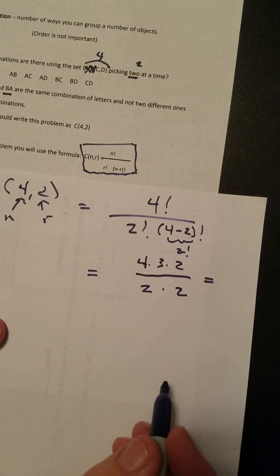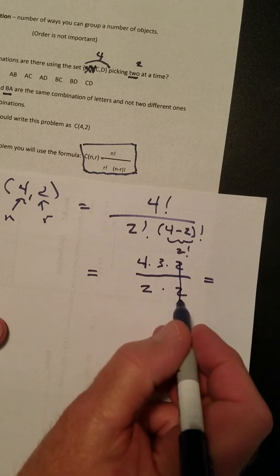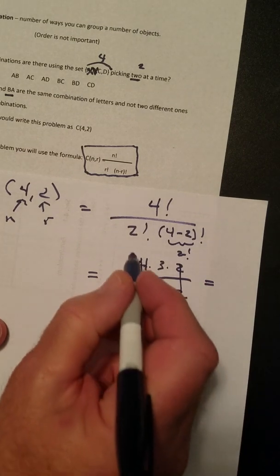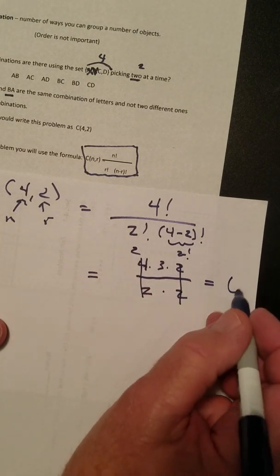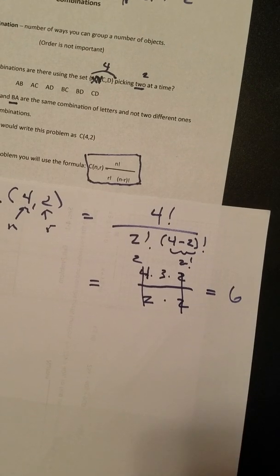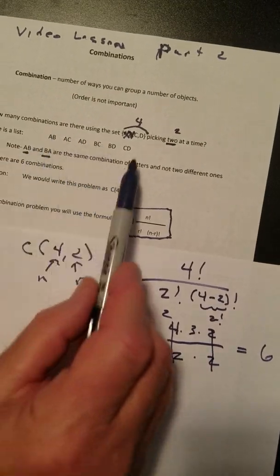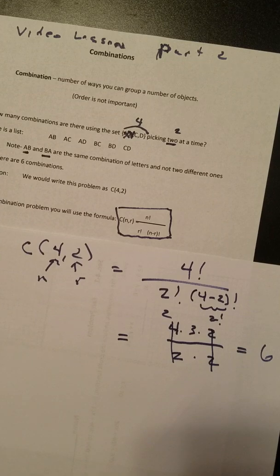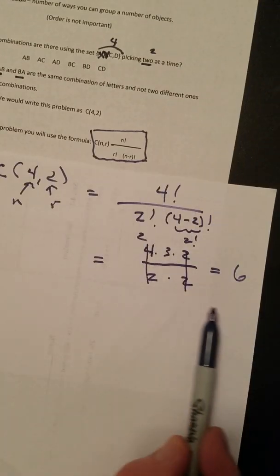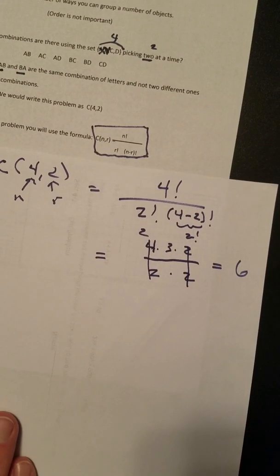What's that equal to? Well, let's see, those 2's cross out. This 2 goes up here twice. 2 times 3, there's the answer, 6. But I already did it up here. You knew the answer because I did it the hard way. But as we go along, we're going to use this formula more and more. Okay?